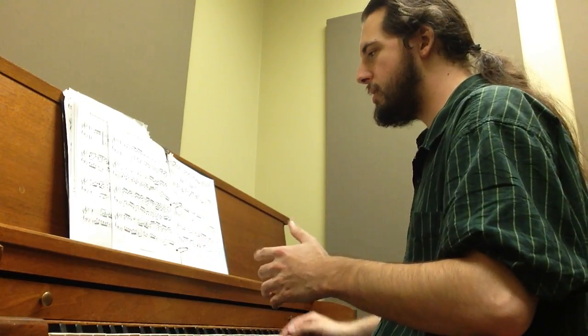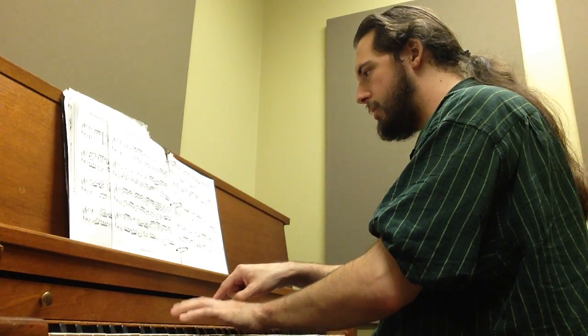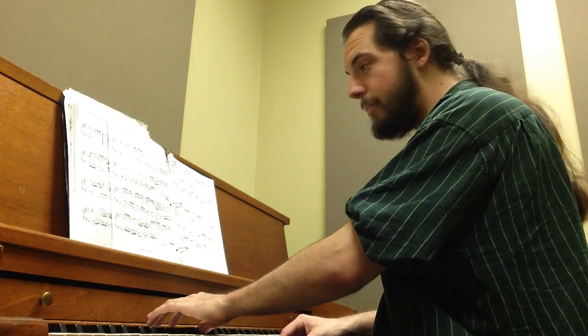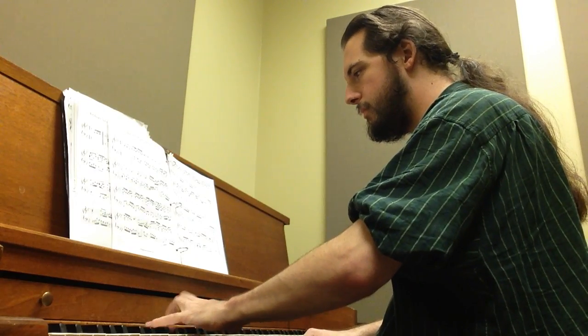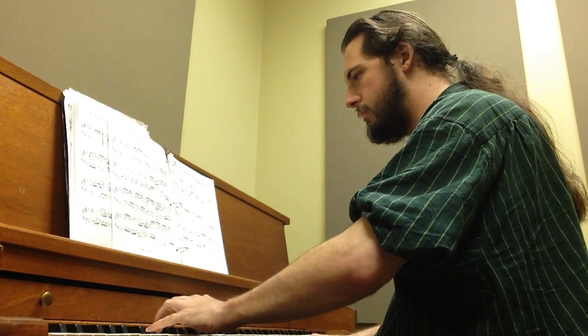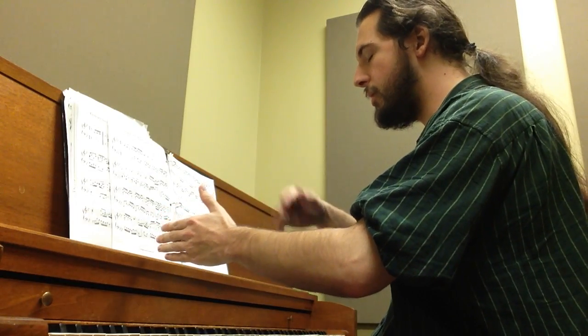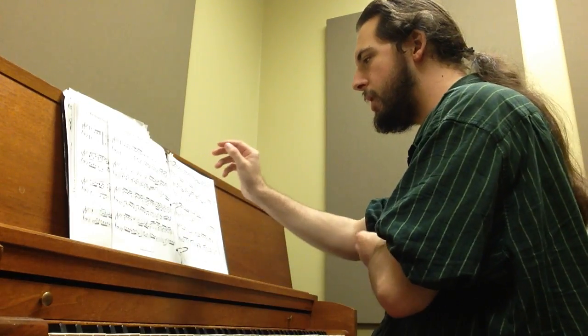Cadence all the way to A flat. Now, the motion in the bass is stepwise. And we'll hear this sequence much later in the fugue, but we'll get to that later.